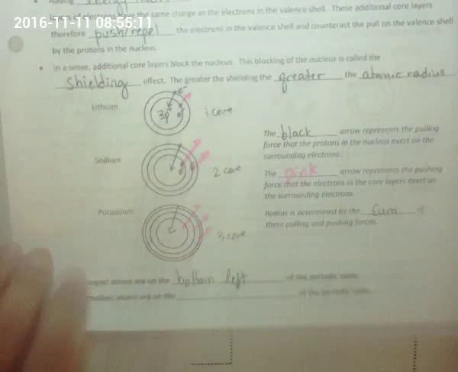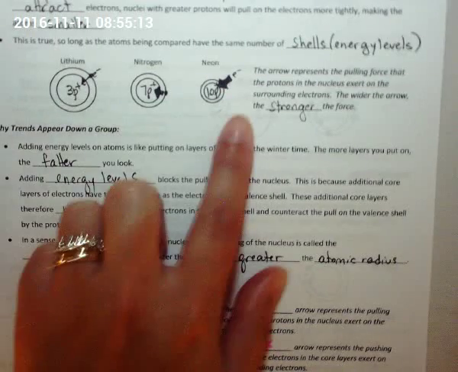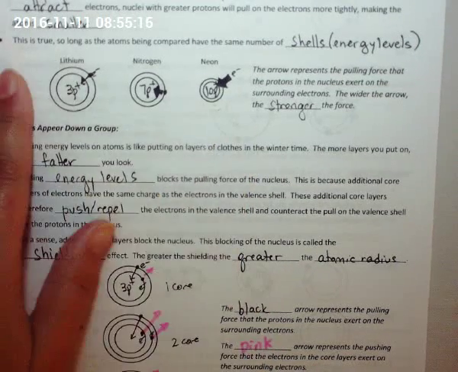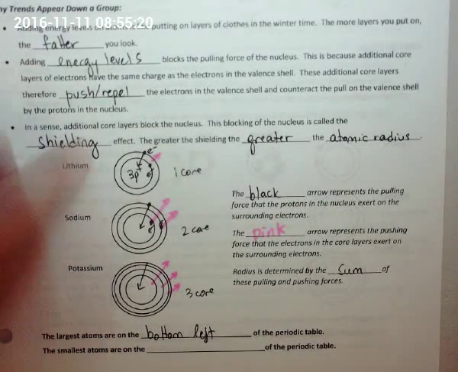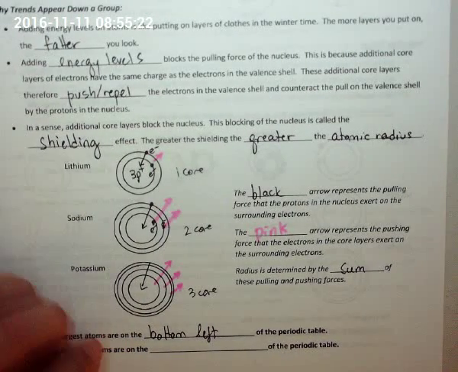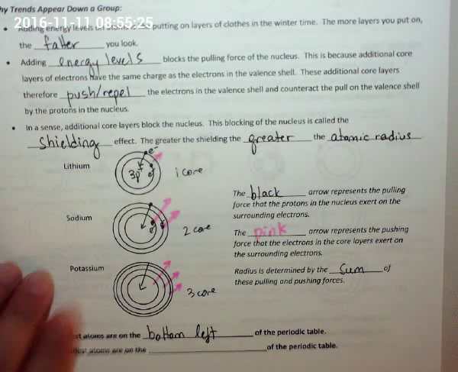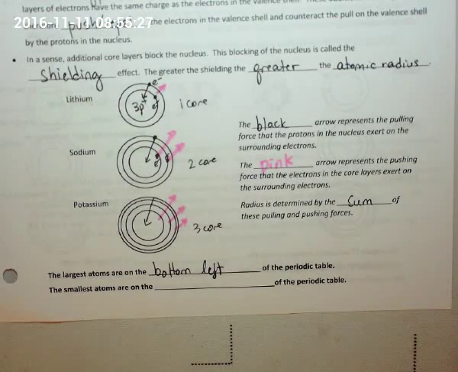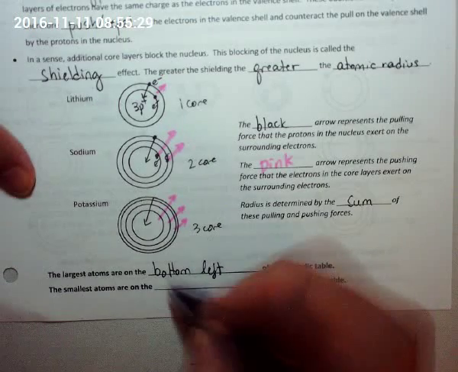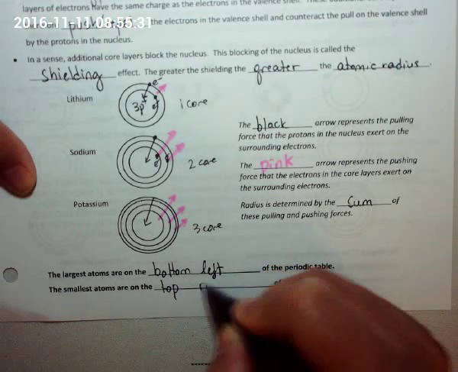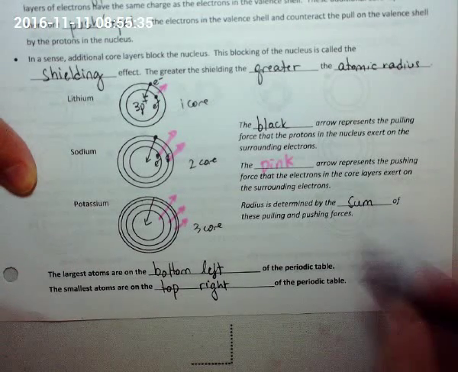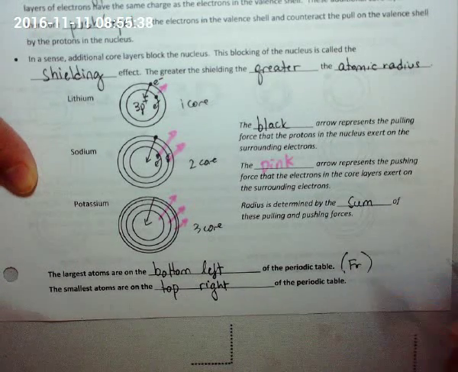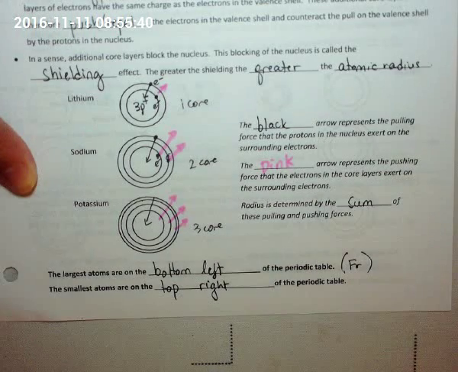How about the smallest ones? If we're looking left to right across the period, where are the smallest ones? Are on the left or on the right? On the right. And then if we look down a family, are they on the top or are they on the bottom? On the top. So the smallest atoms are on the top right. All right, so Victor told us that francium was probably the biggest one on the periodic table. What would the smallest element on the periodic table be? Helium.